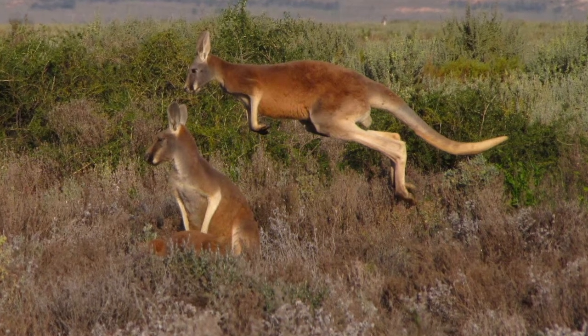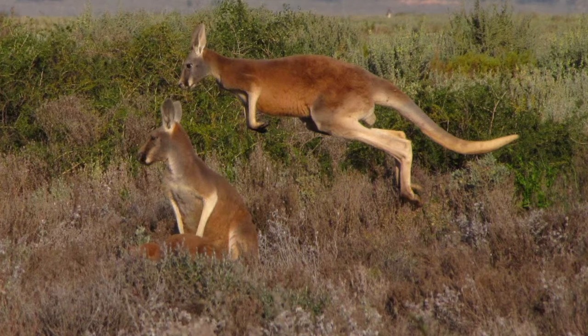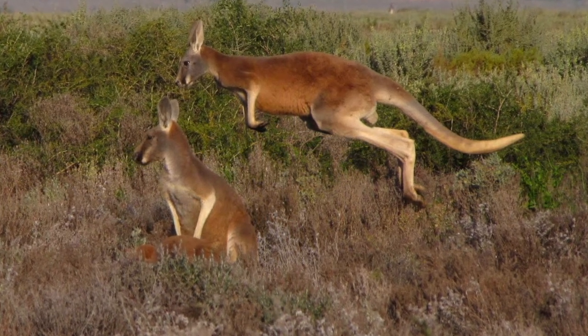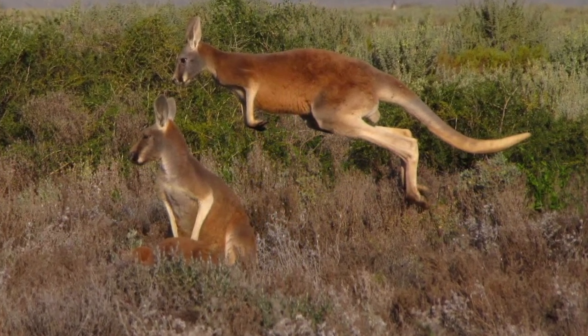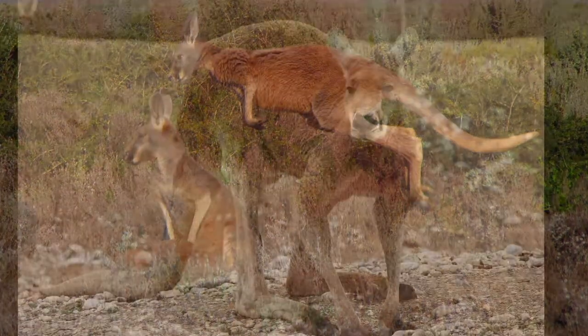Kangaroos live in the huge open spaces of the Australian outback, so they use one of the most efficient modes of transportation in the animal kingdom, jumping. Kangaroos' teeth are specialized for chewing tough plants and grasses.